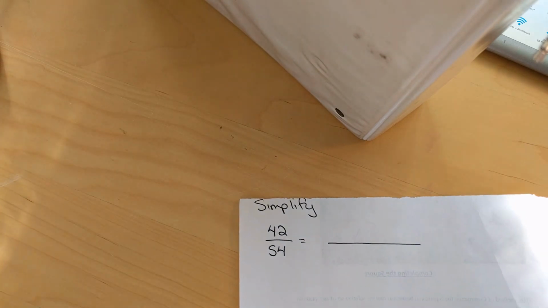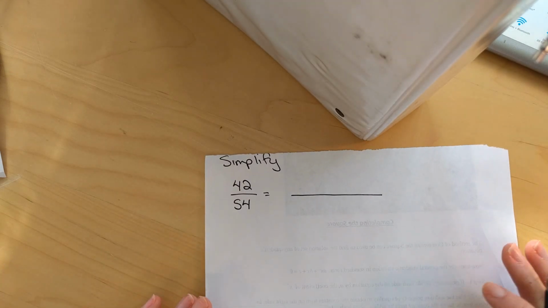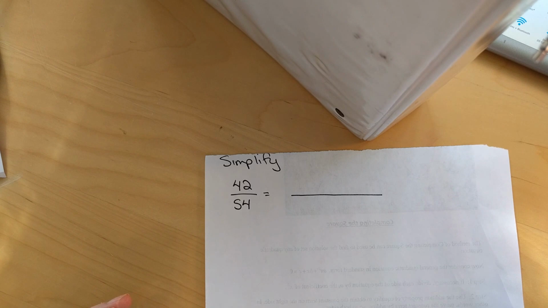Okay. So let's think back. I said a rational expression was simply just a fraction. So how would we simplify fractions? Well, the way in which I teach my Math 80, Math 90 students to reduce fractions is to use the prime factorizations of each number. So for this first fraction, I have 42 over 54. I'm going to use the prime factorization for each one of these numbers and write it down.